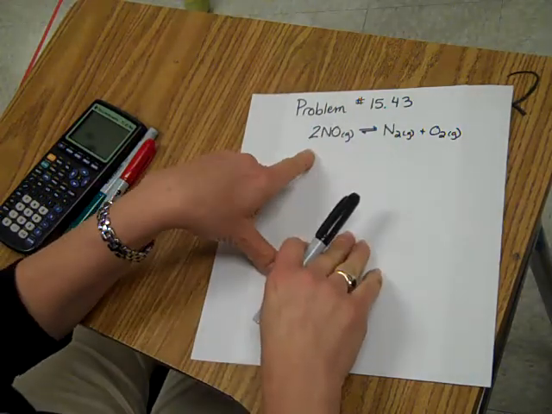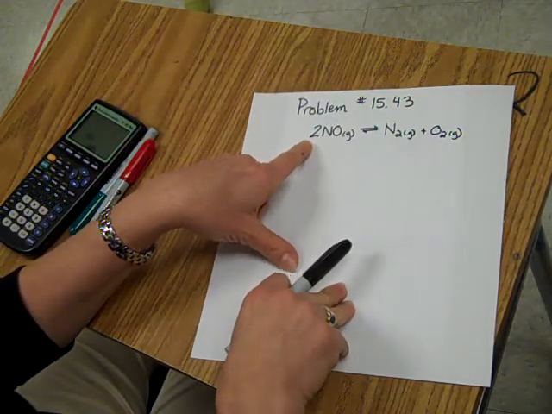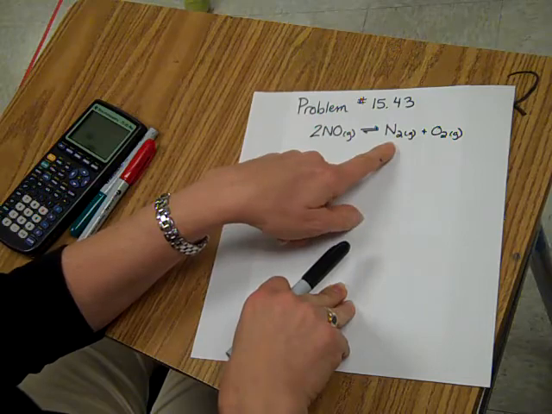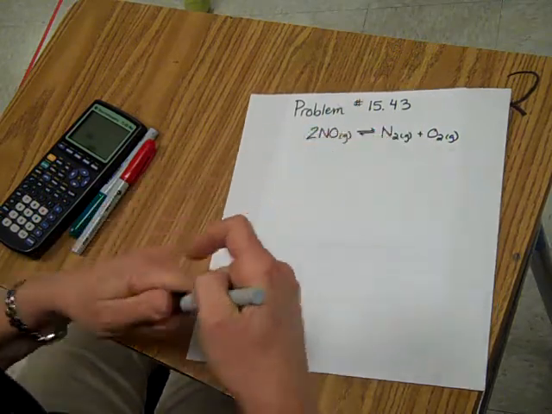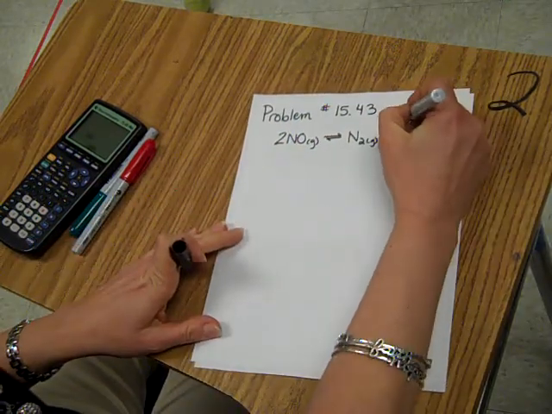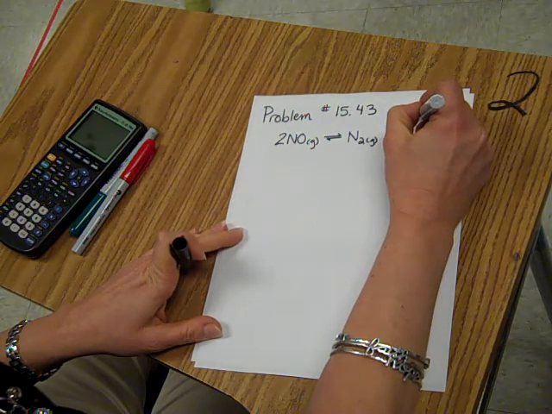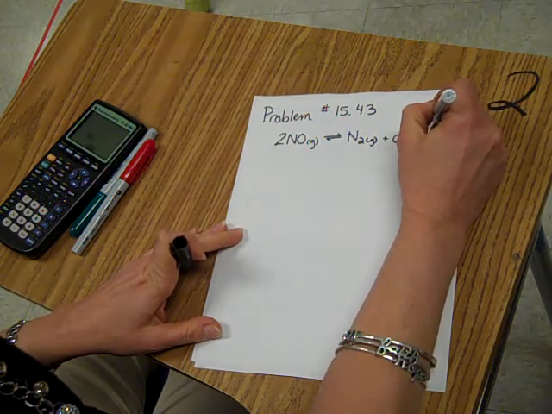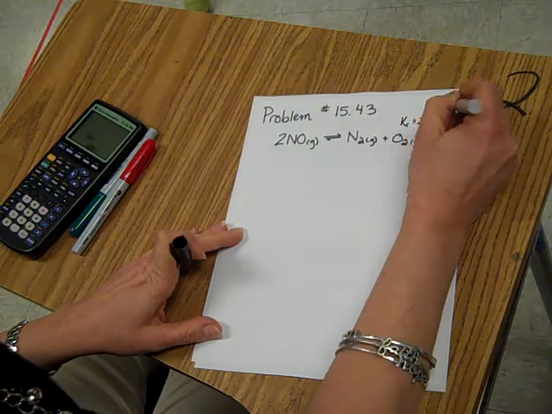All right, we're given the equilibrium reaction that 2 nitrogen monoxides form 1 nitrogen and 1 oxygen, and we're told that the K value is 2.4 times 10 to the third.